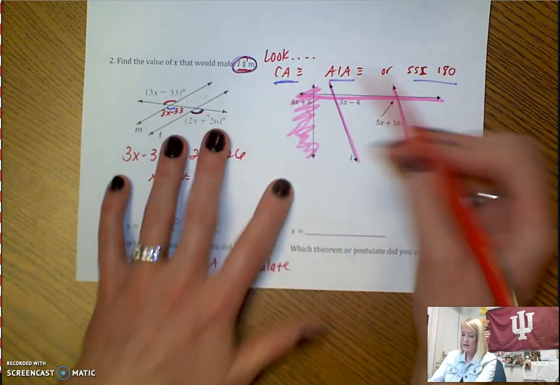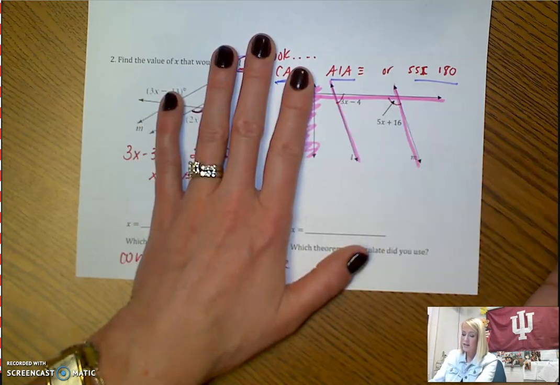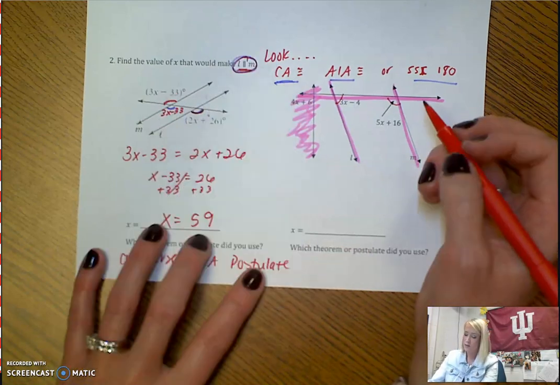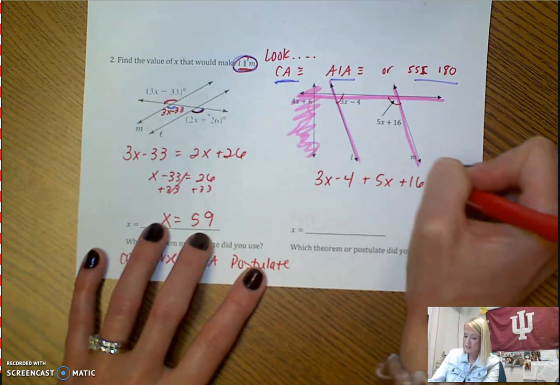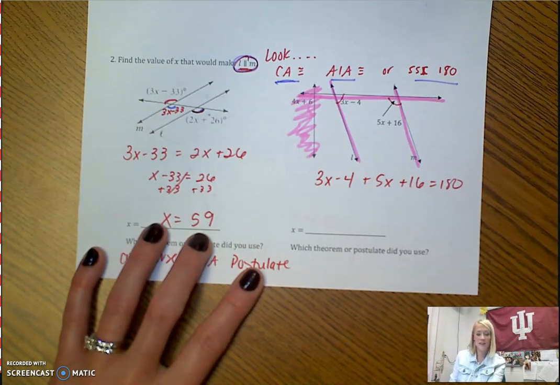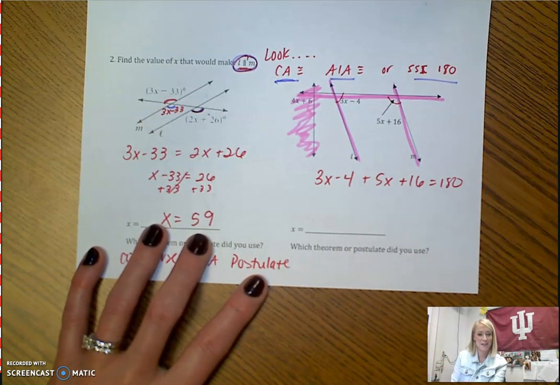Now I look for one of my angle pairs, so this guy and this guy, those are same side interiors. Those need to add to be 180 for those lines to be parallel. So solve that and see if you could tell me what theorem or postulate that is.